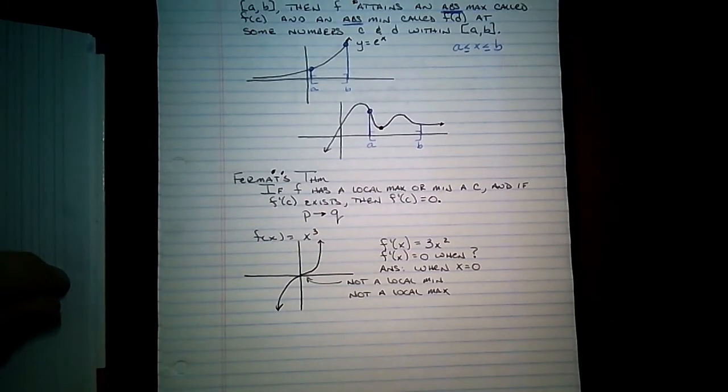So if you were going to try to use Fermat's theorem and say, well, whenever the derivative is 0, I get a local min or a local max, the problem you have is, here's a case where you clearly have a local min, but the derivative is not 0. The derivative doesn't even exist. So what are we going to do here? That's our question.